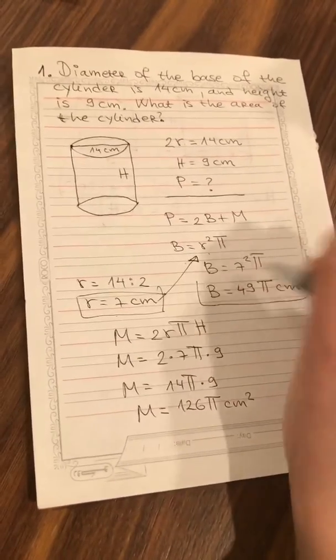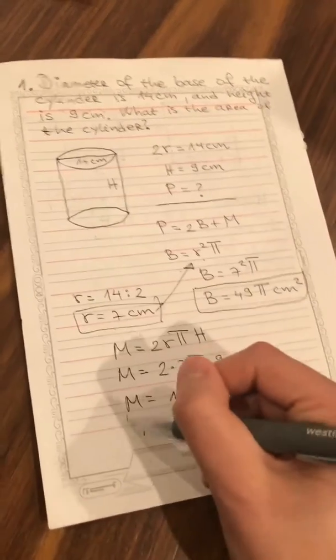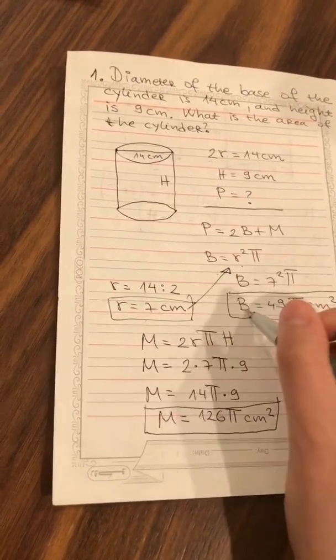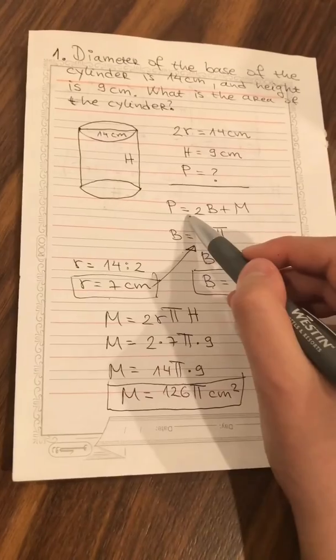As long as we found the value of B, the base, and the value of M, we are going to include both of these in our main formula.